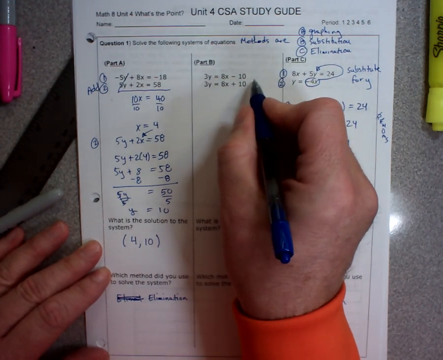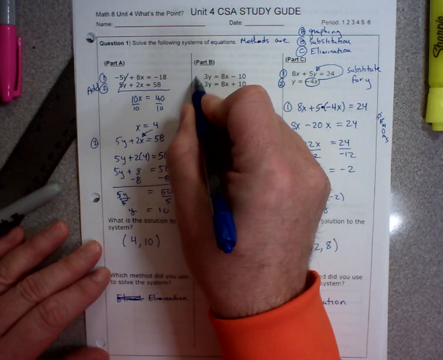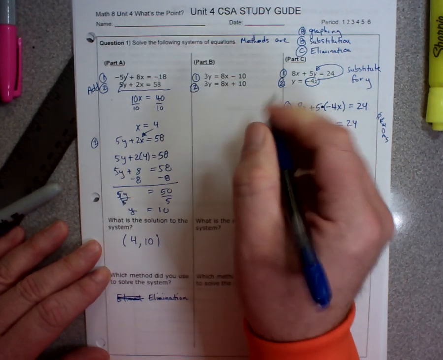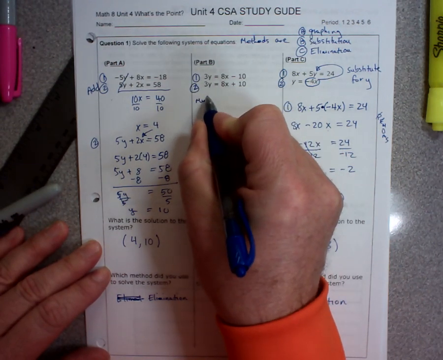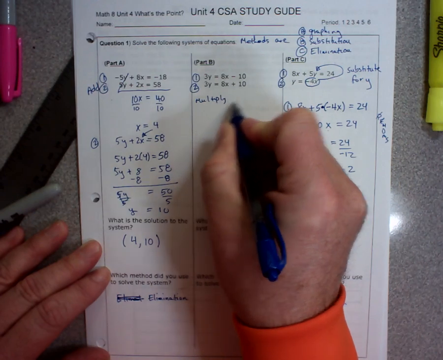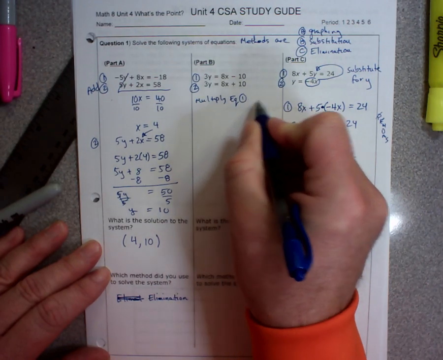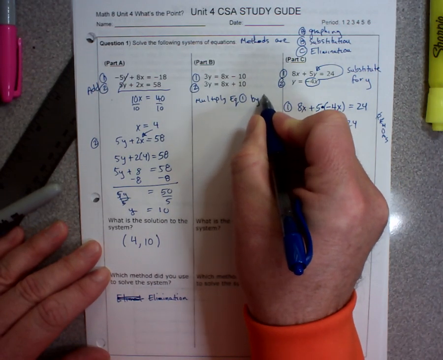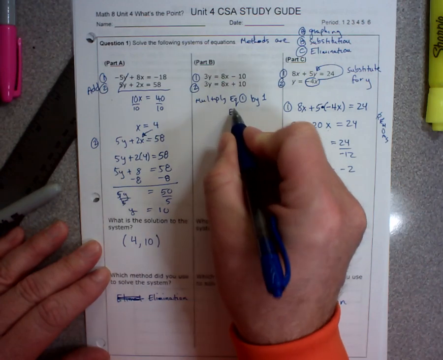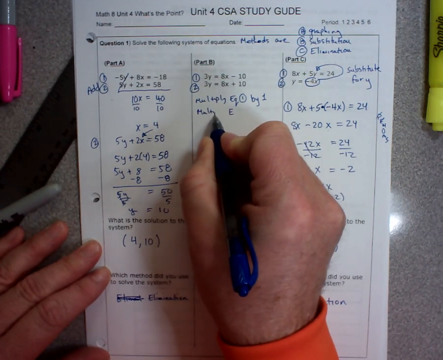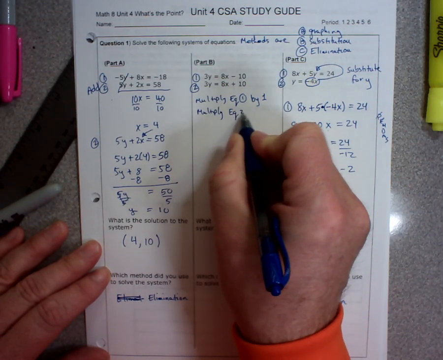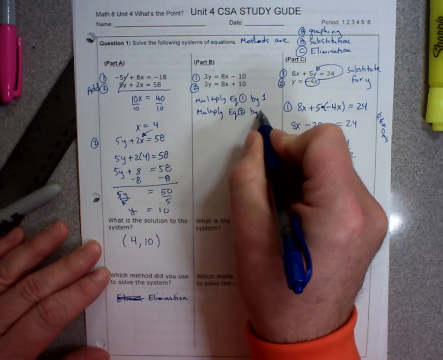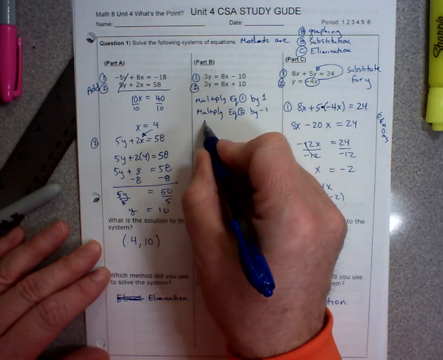I also showed you, okay, well, we can multiply equation 1. We're not going to change it by 1, and multiply equation 2 by negative 1, and then we can add them together.